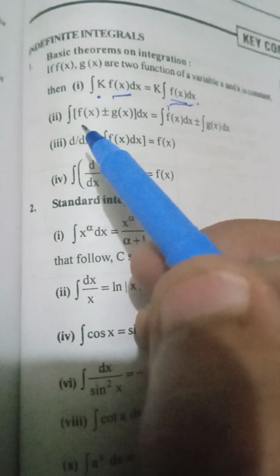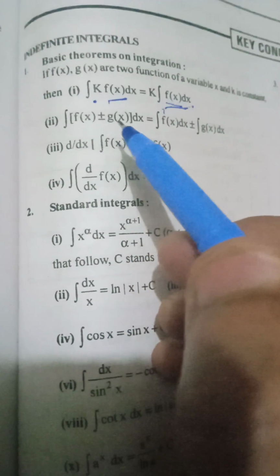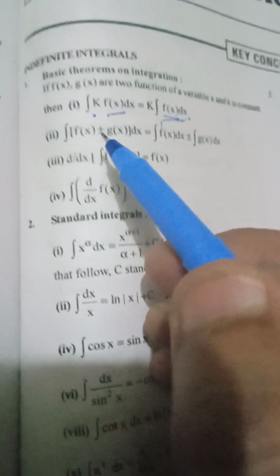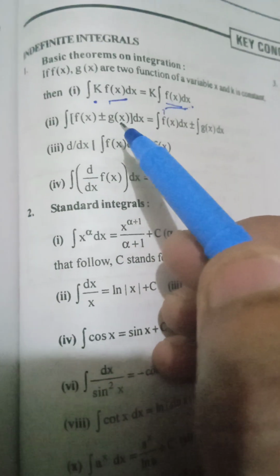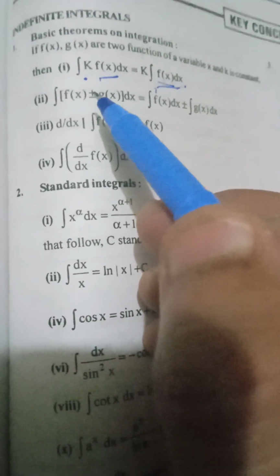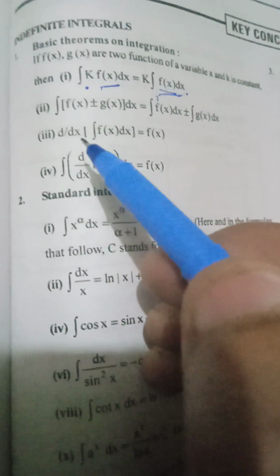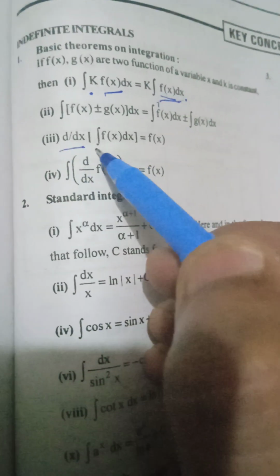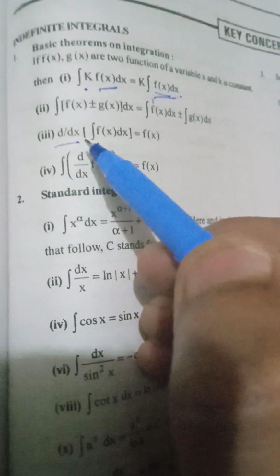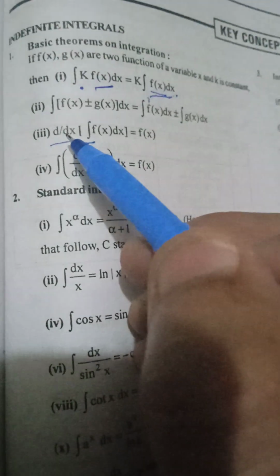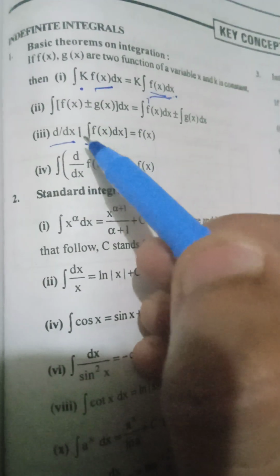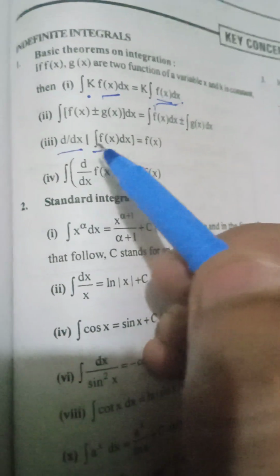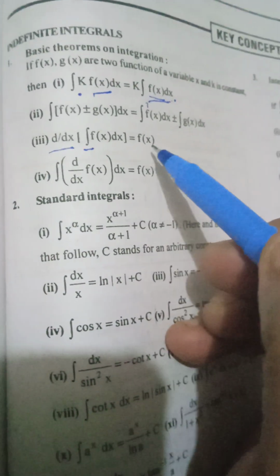Now in the next case, when two functions are given and they are either added or subtracted, we can separately integrate those functions. Now let's move on to the next. You always know differentiation and integration are inverse processes of each other. So whenever there is a differentiation of any integrated function, we always find that function, and differentiation will neutralize the integration. So we are left with the function only.